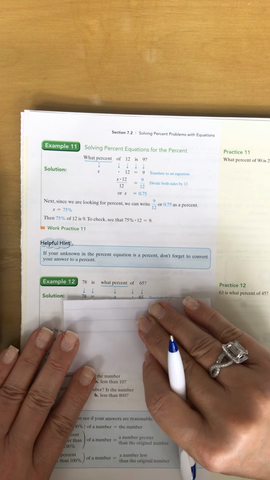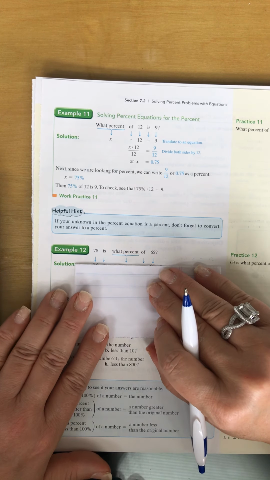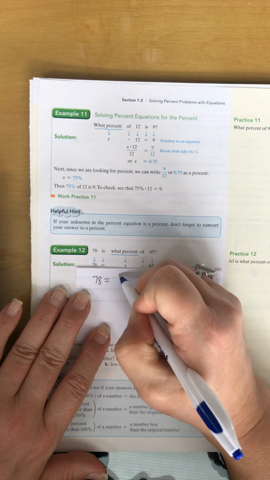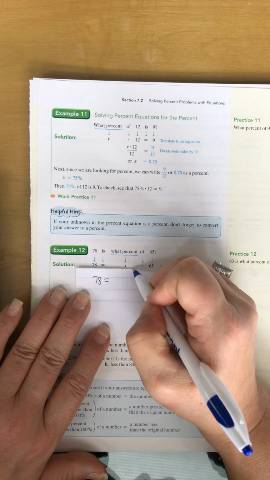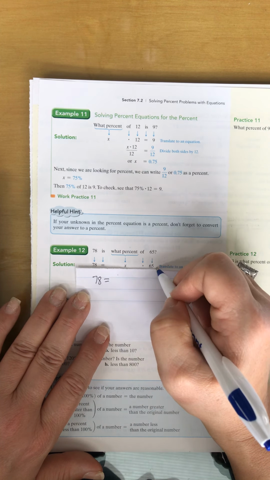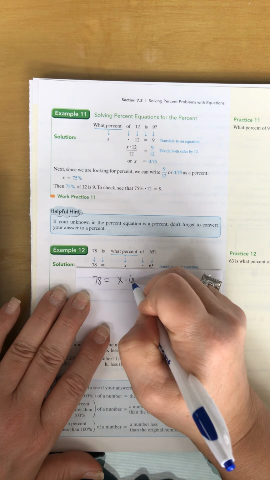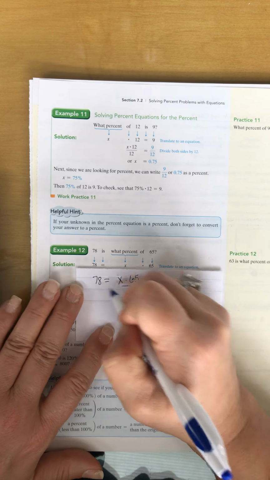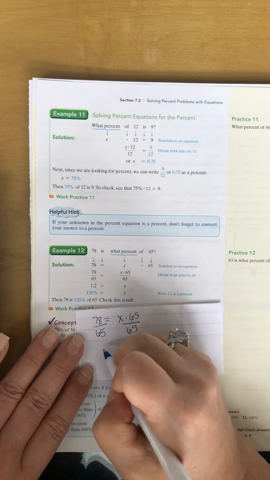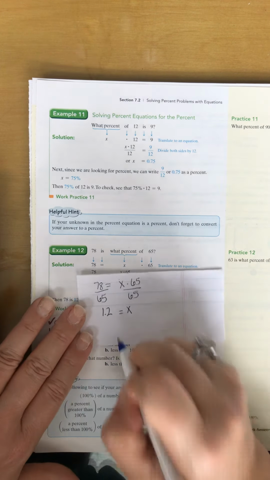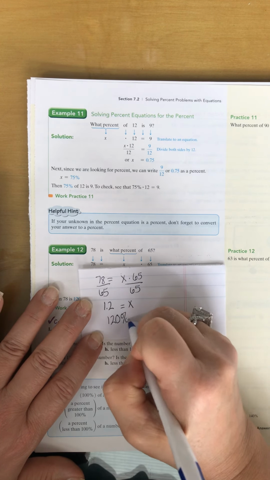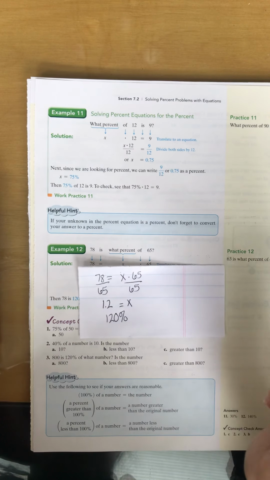Okay. Number 12 says 78 is what percent? So if you want to do it the way they are doing it in the book, you do what percent is x times 65. So divide both sides by 65, and you're going to get this decimal, 1.2. But then you have to remember to move the decimal 2 places over to get 120%, because 1.2 is not the answer.